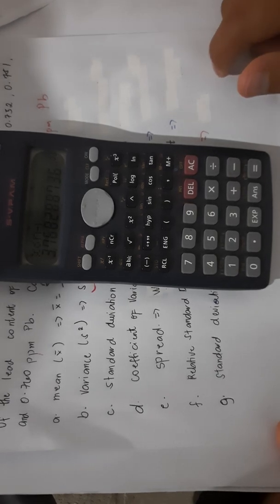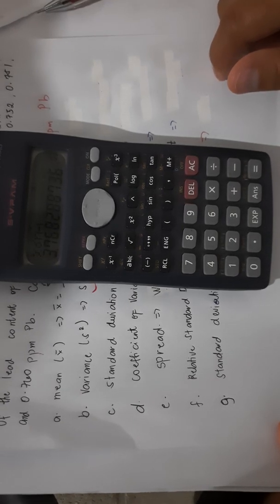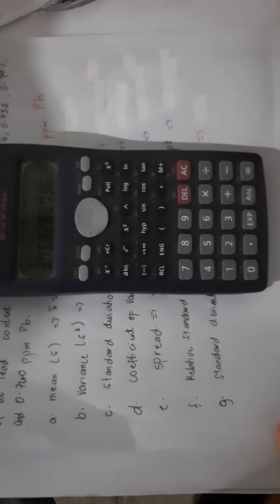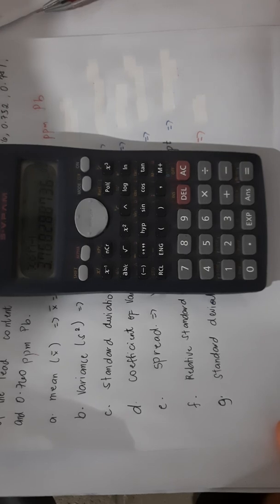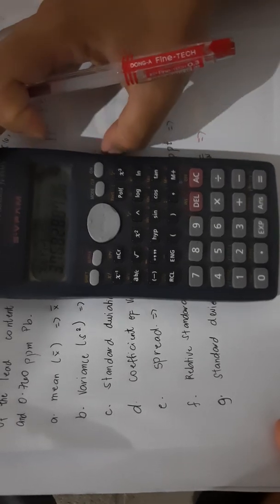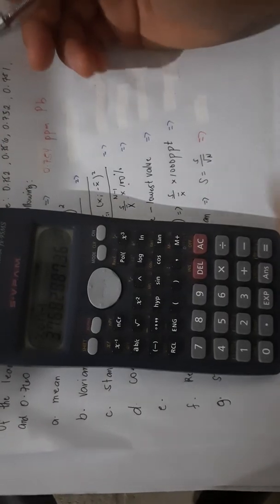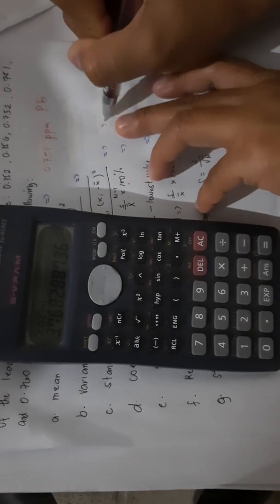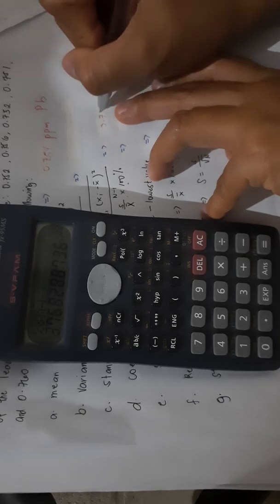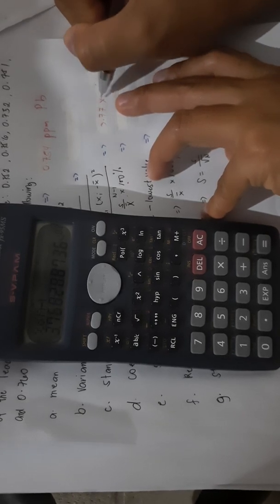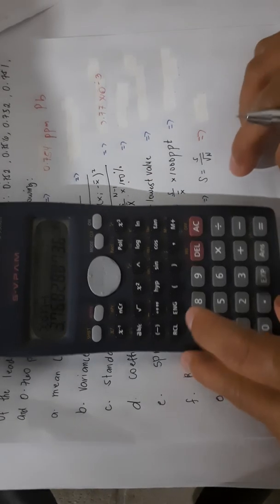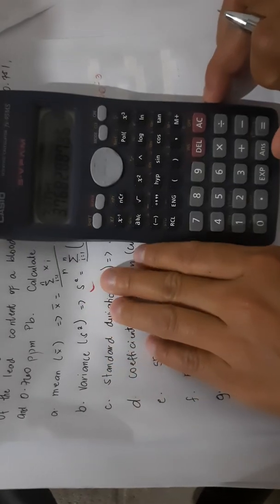So that's it. That is our standard deviation, which is equal to 3.768 times 10 to the negative 3. To follow significant figures, let's have 3 significant figures. Our standard deviation is 3.77 times 10 to the negative 3.